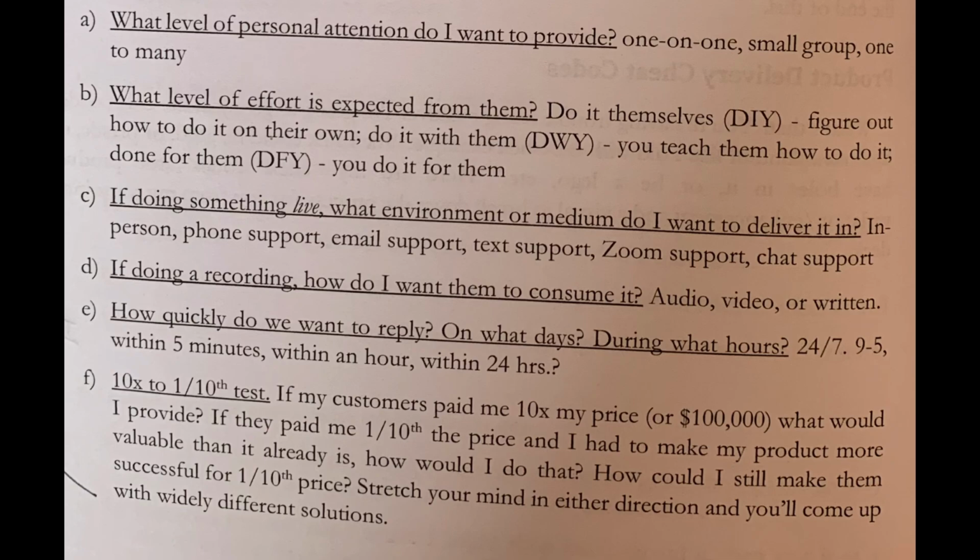What level of personal attention do I want to provide? One-on-one, small group, one-to-many. What level of effort is expected from them? Do it themselves, like I said, DIY: figure out how to do it on their own. Do it with them, DWY: you teach them how to do it. Done for them, DFY: you do it for them.